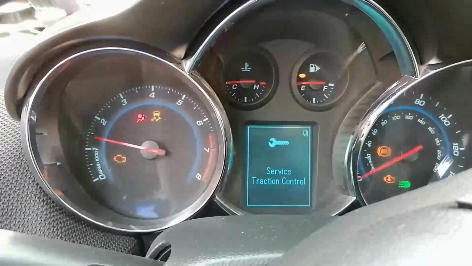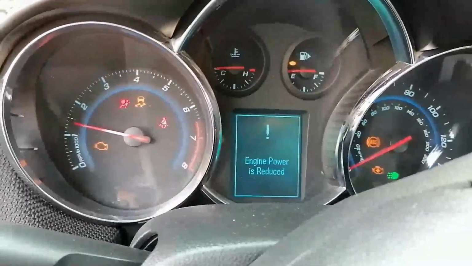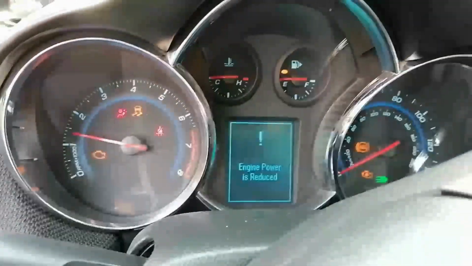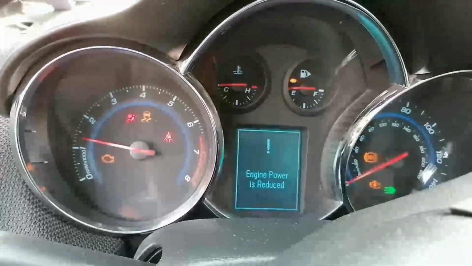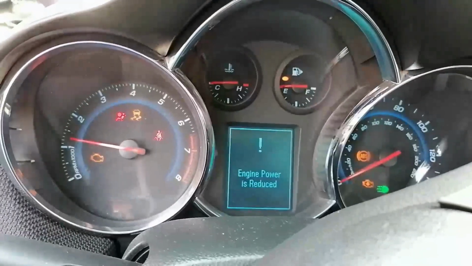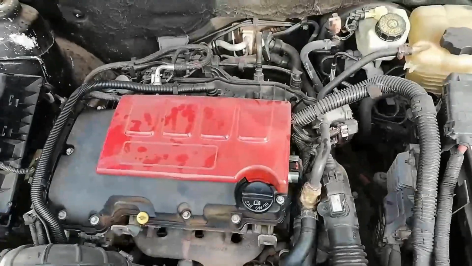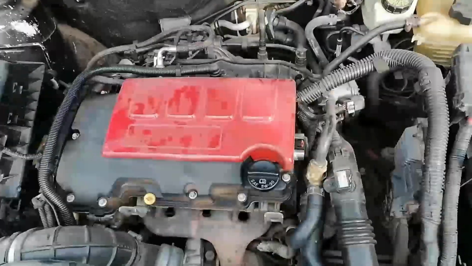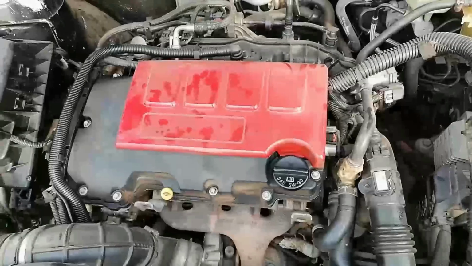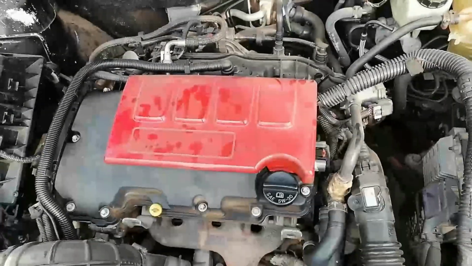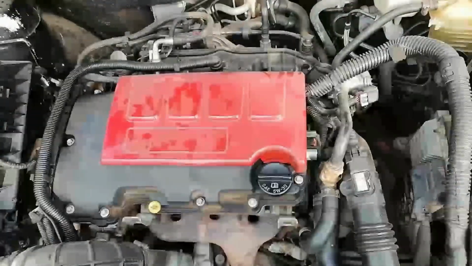So let me navigate between the DIC information. You see I still have the engine power reduce. So let's get off and get into the engine bay and see how to solve this problem. Okay, we are now back at the engine. As you can see, this is a 1.4 liter turbocharged engine. This is a 4-cylinder engine.